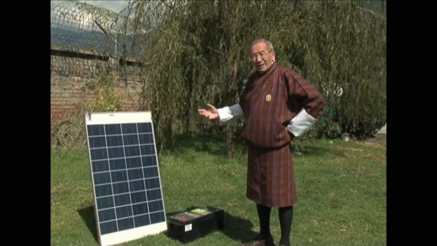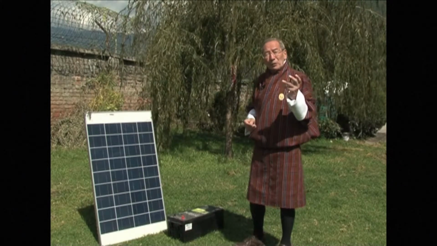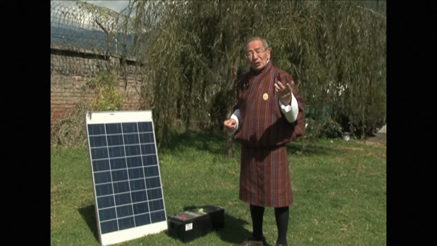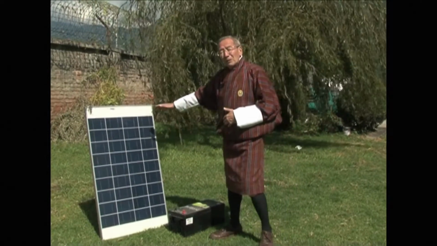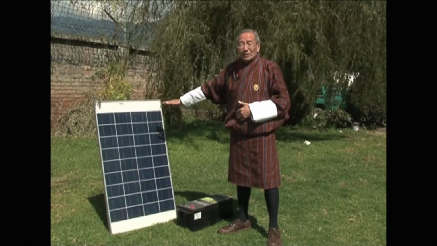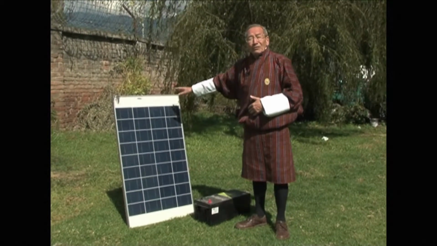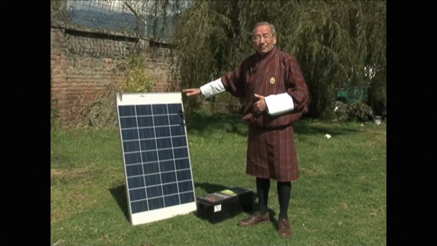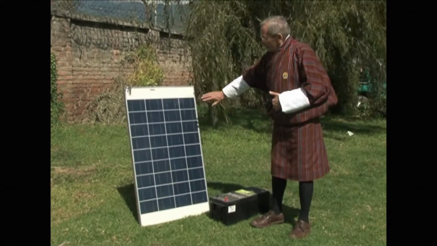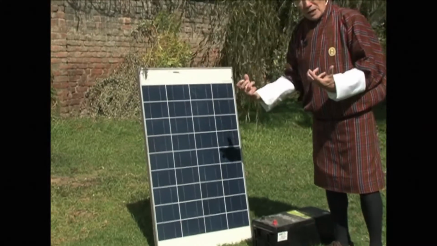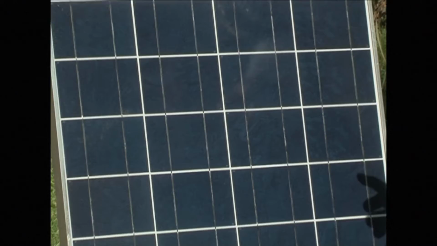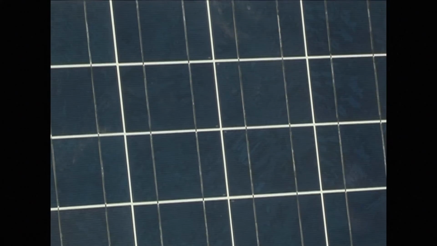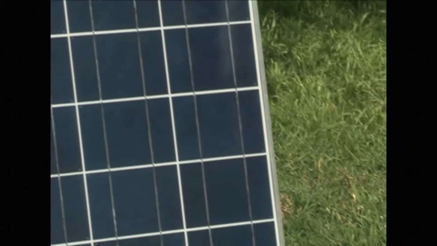Let's look at a solar panel. So this is another way in which we can convert the radiant energy which comes from the sun into something very useful. This is a solar panel. It's very good in Bhutan because the radiant energy from the sun in Bhutan is very strong, very powerful. All these little black things here take radiant energy from the sun and turn it into electricity. And then we can connect this to a battery and we can store the electricity there.